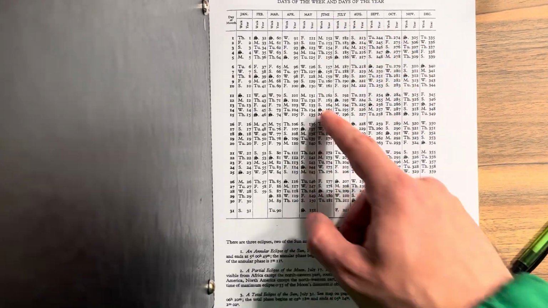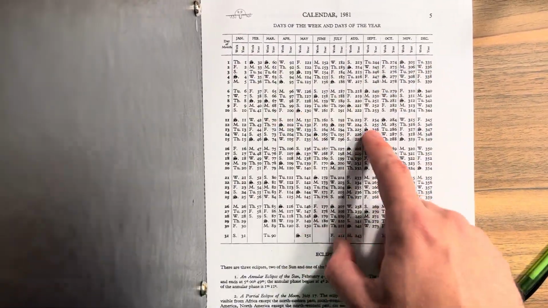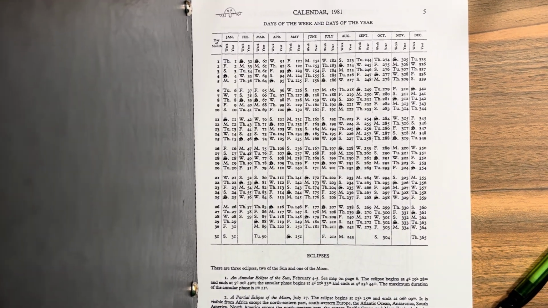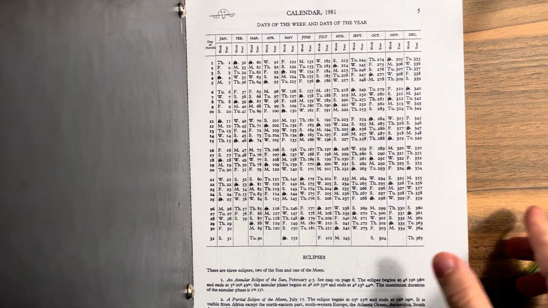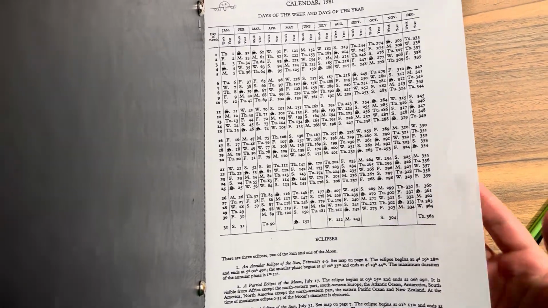As well as this table, which just lists out what day of the week each day of the year is going to land on. I suppose it's useful, but it's not really. It definitely would have been more useful in 1981 than it is now.